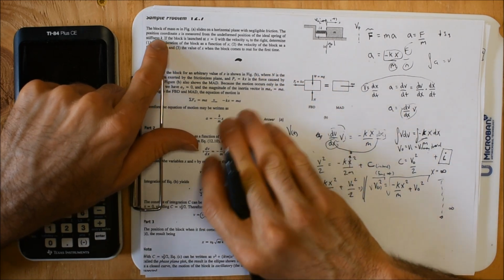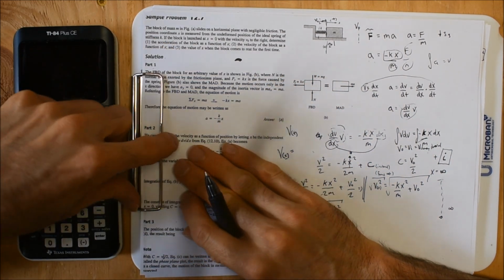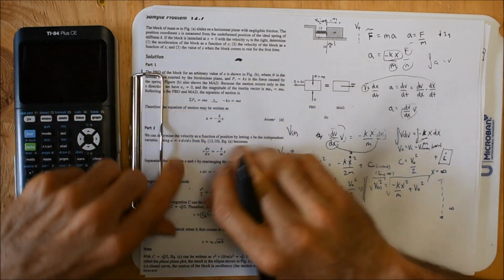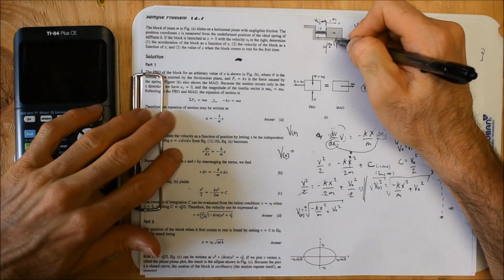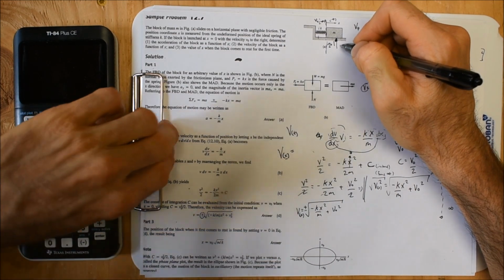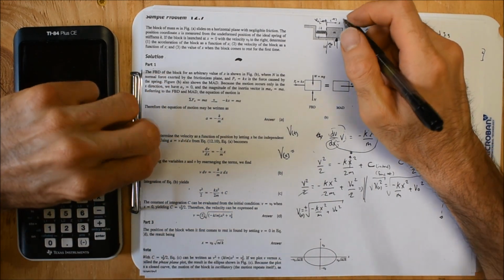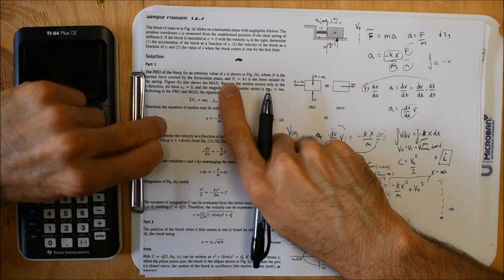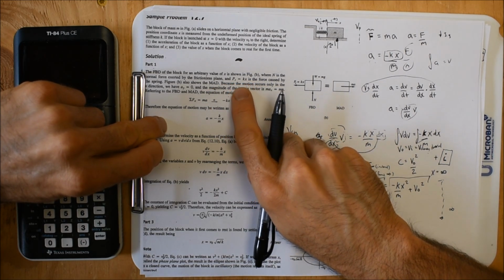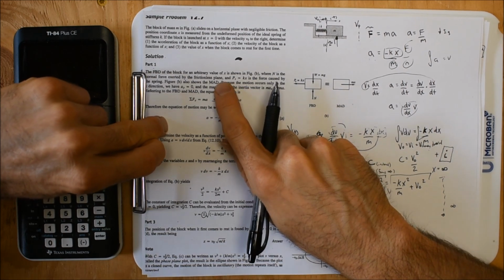Well, the spring has a spring stiffness. Oh, I thought it was an ideal condition. But yes, if you have mass, you definitely have a normal force, and then you got a frictional force. But it's a frictionless plane for this one.